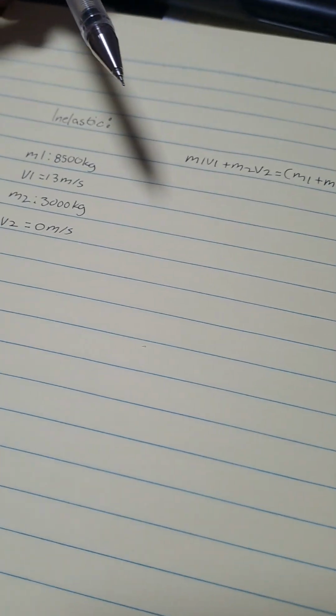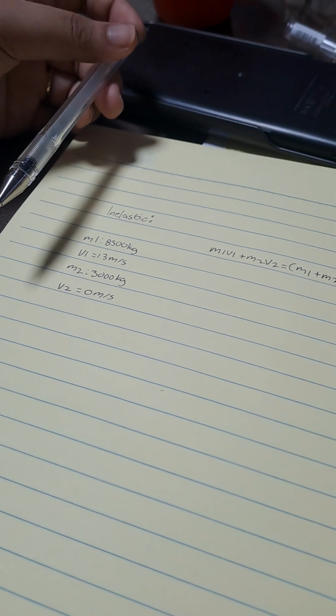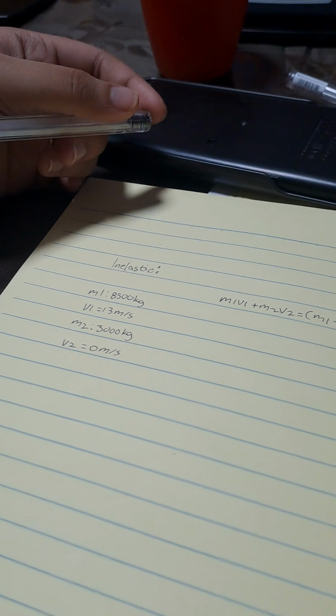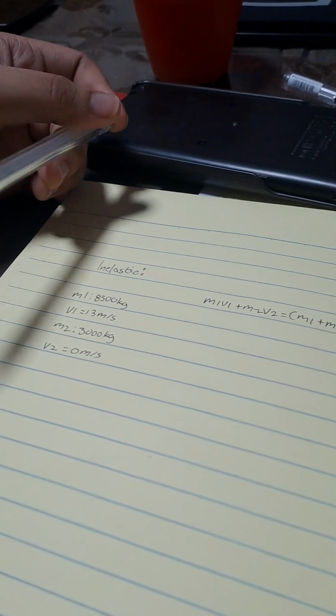Inelastic is when an impact of two items, when they meet or collide, like a collision, they stick together. While elastic means that when one hits another, the other moves, basically. So if a problem says that they're sticking, it's inelastic. So you would use this formula.